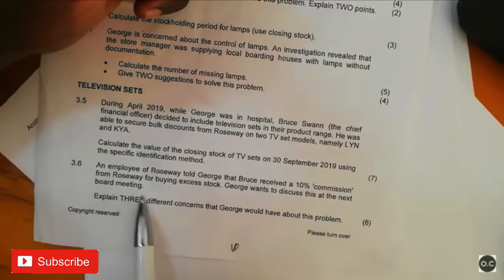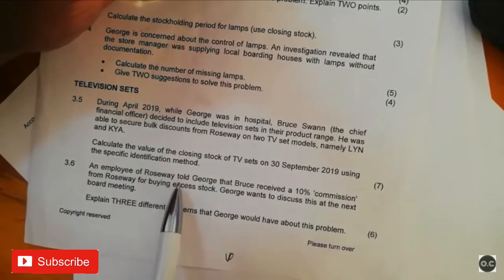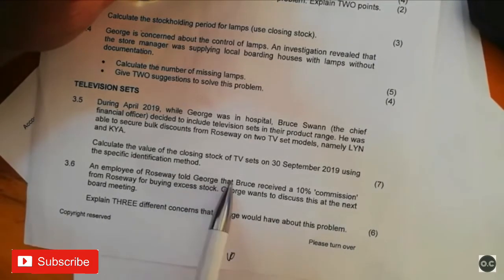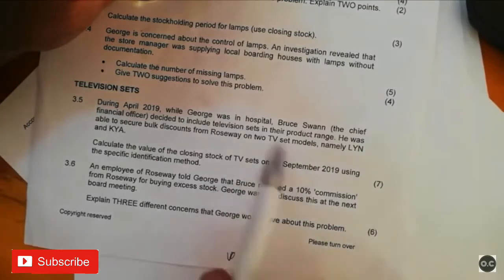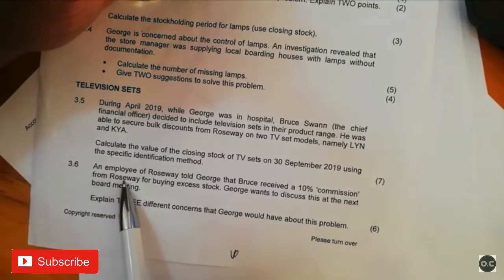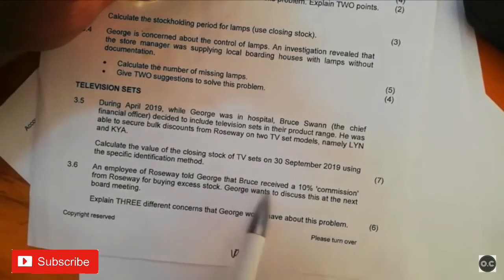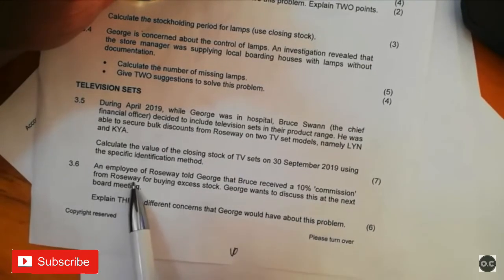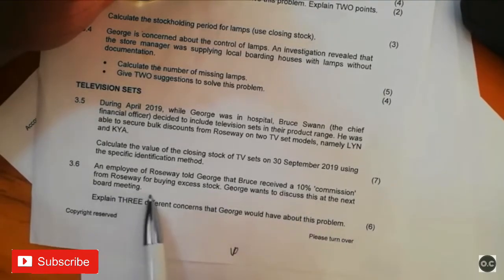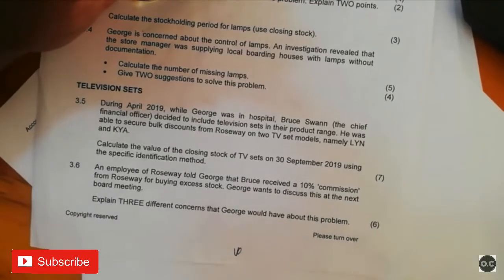Now the last question here, which was the last question for this question paper on inventory valuation, says that an employee of Roseway told George that Bruce, the guy who had stocked up on the televisions, received a 10% commission from Roseway, right? Remember, these television sets were bought from Roseway, so Bruce is now getting a 10% commission from the people he is buying from for buying excess stock. George wants to discuss this at the next board meeting. Explain 3 different concerns that George would have about this problem.